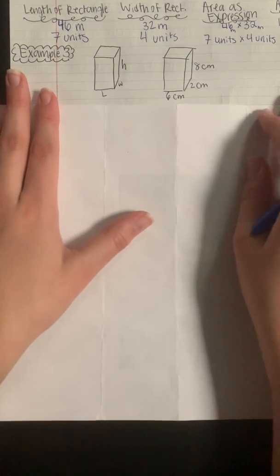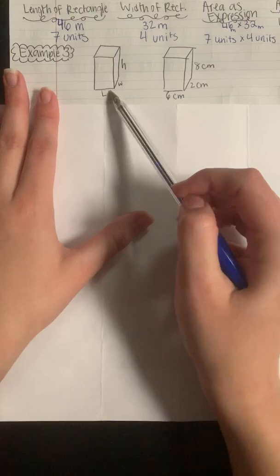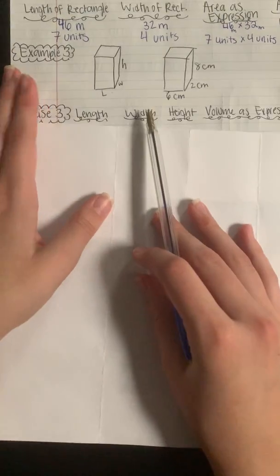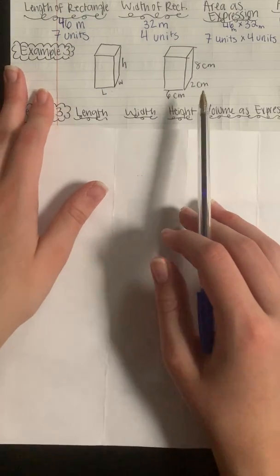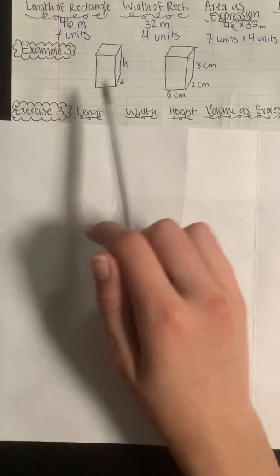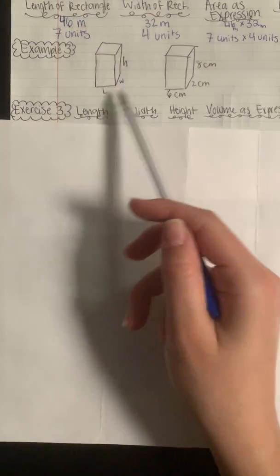So we know that the L represents the length of the rectangular prism, the W represents the width, and the H represents the height. And the second rectangular prism is an exact copy of this one, but we just replaced the letters, or substituted the letters, with numbers.